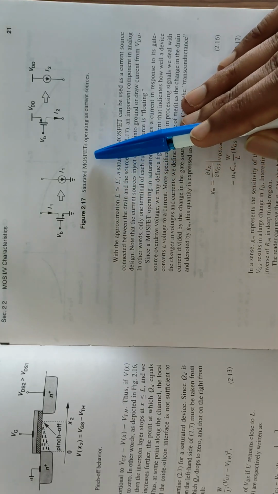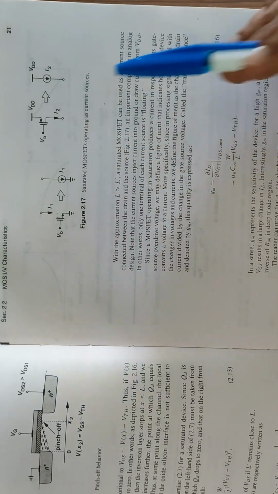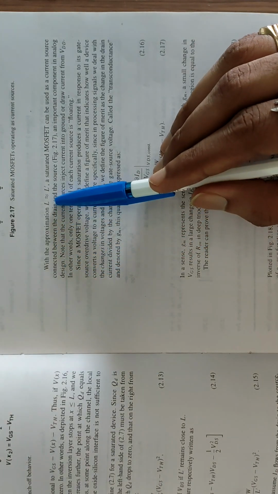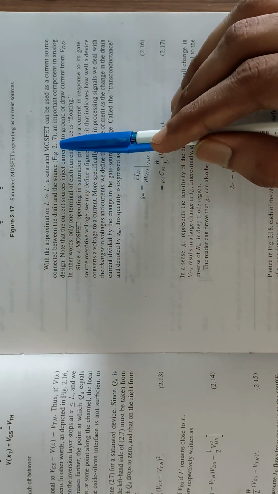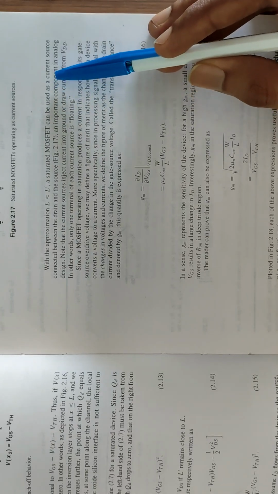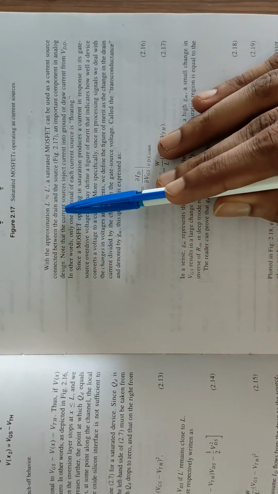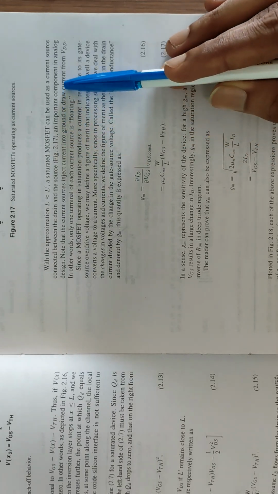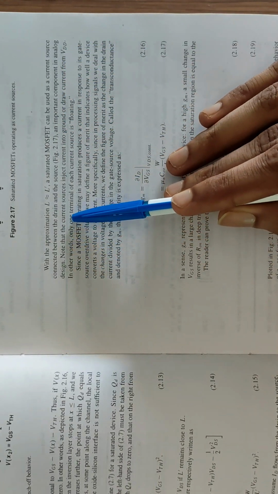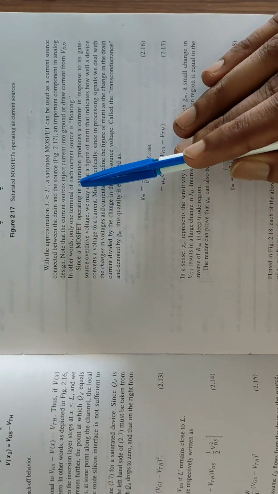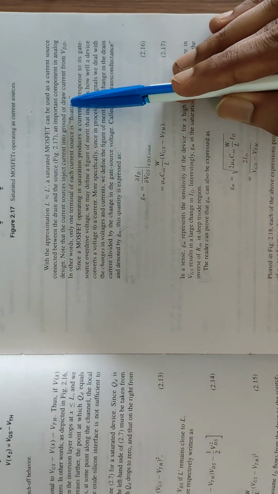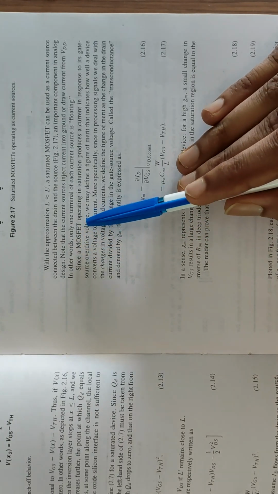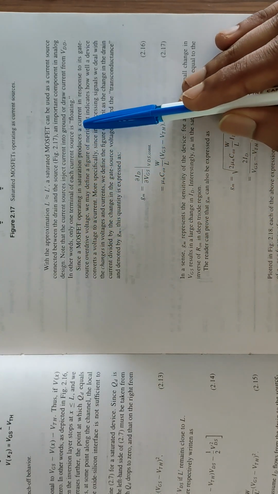Here you can see the figure, saturated MOSFETs operating as current sources. With the approximation L is similar to L dash, a saturated MOSFET can be used as a current source connected between the drain and the source, an important component in analog design. Note that the current sources inject current into ground or draw current from VDD. In other words, only one terminal of each current source is floating.